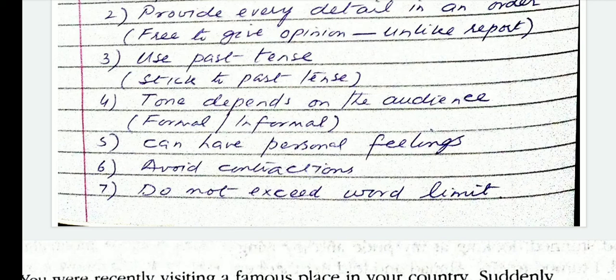Avoid contractions. What are contractions? Like haven't, hasn't, didn't, doesn't, aren't, weren't. These are the contracted forms. Instead of writing doesn't, write does not. Instead of writing didn't, write did not. Instead of writing haven't, write have not. Instead of writing hasn't, write has not. So don't use the contracted forms, use the full form.